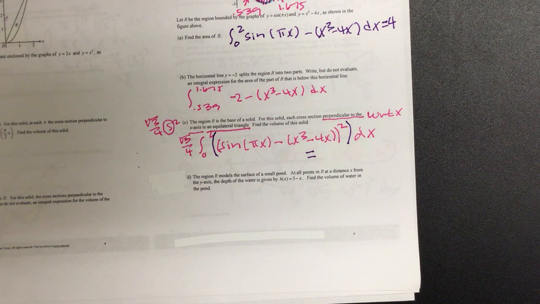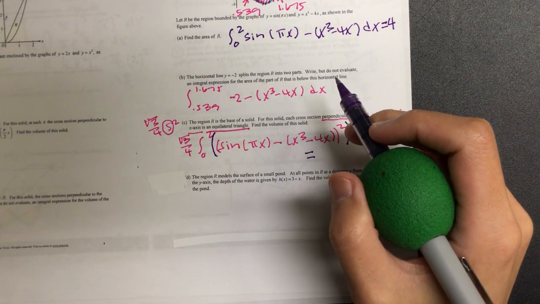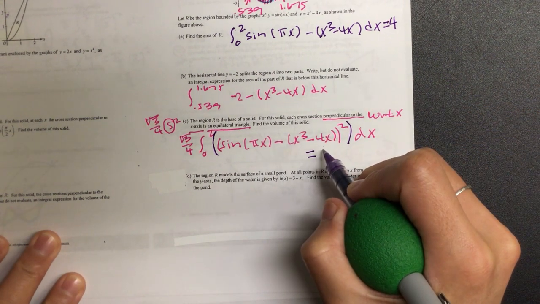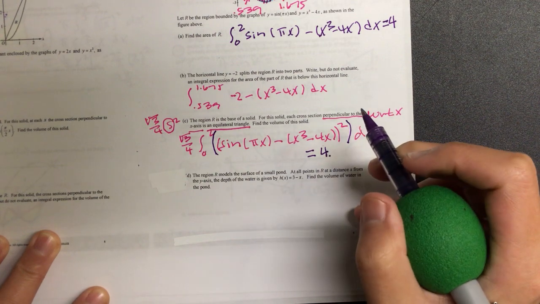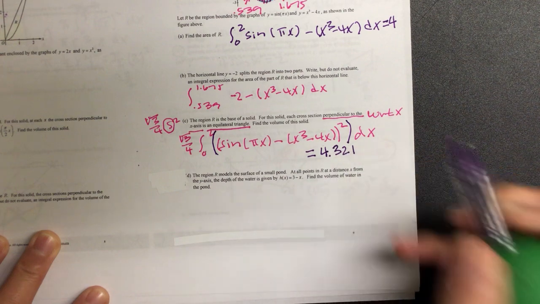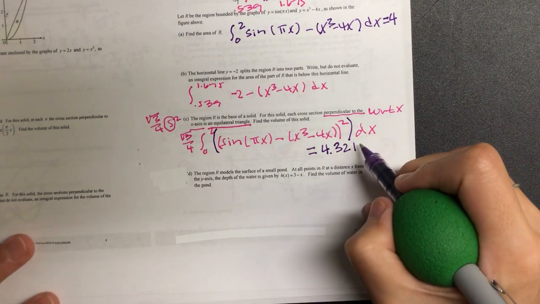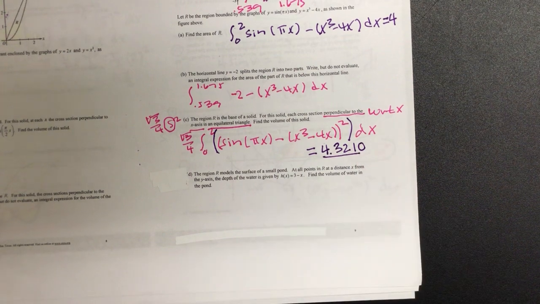Okay, how many do we get? 4.321. 4.321. That's a pretty number. You know what? Let's add a 0. Boom. But it should be 3 decimal places. All right. Let's go to part D.